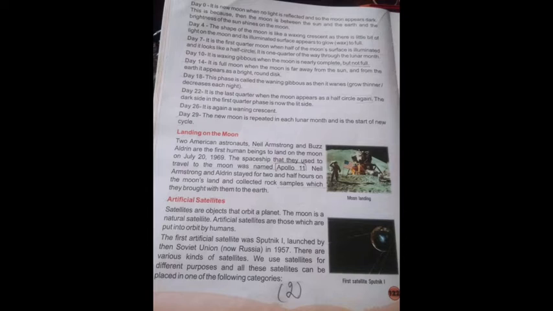Neil Armstrong and Aldrin stayed for 2.5 hours on the moon's land. They collected rock samples which they brought with them to the earth. Now see artificial satellites.